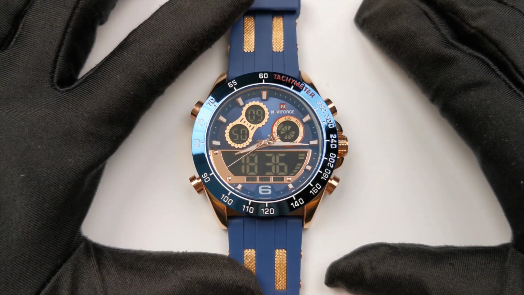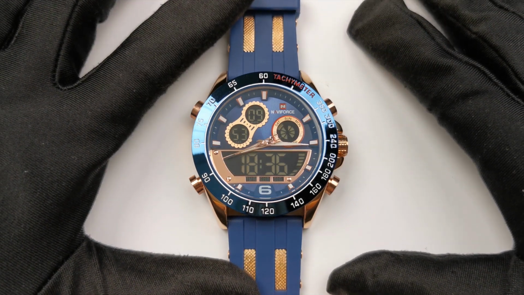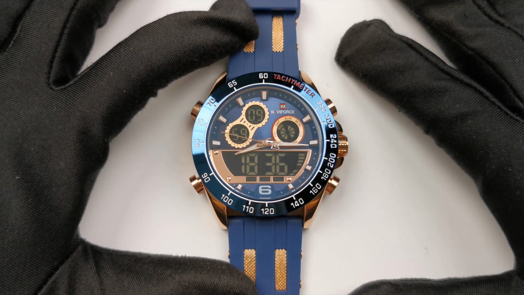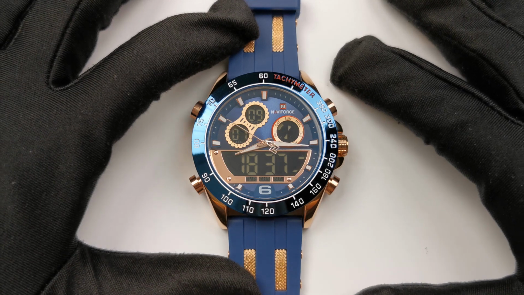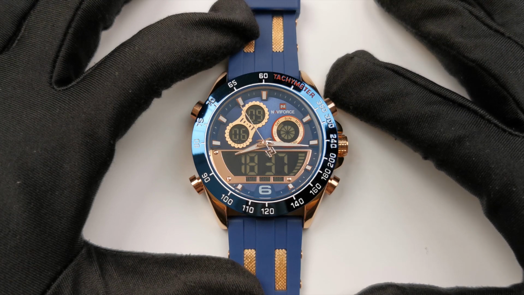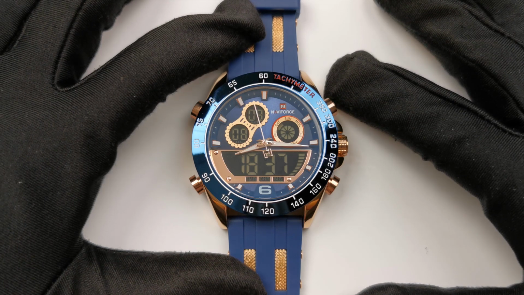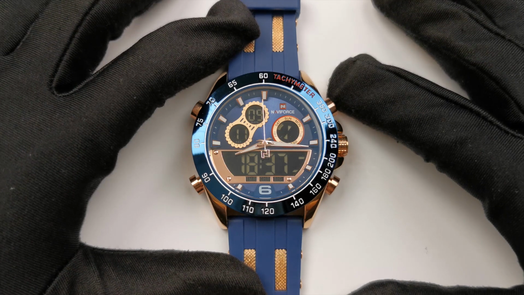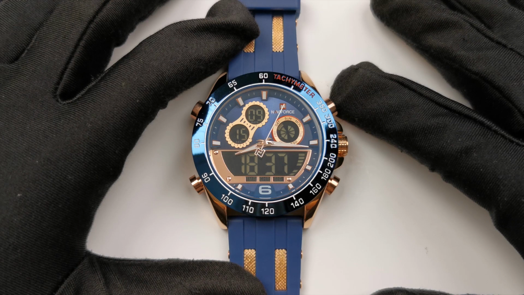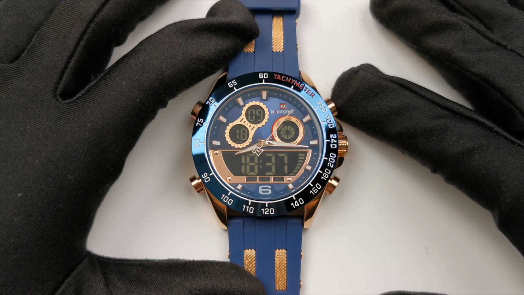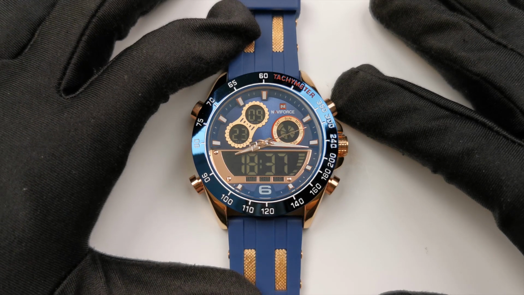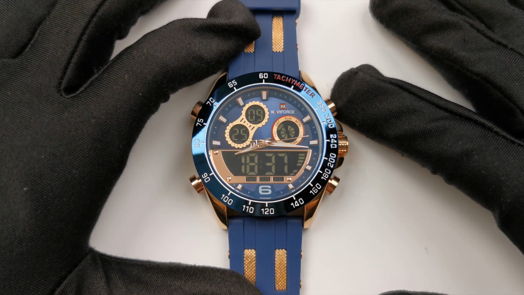Now is the dual time mode setting. The dual time function mode is used to set and display the time of another different area. When setting the dual time function, only the hour can be set. The minutes and the seconds cannot be set, and will be synchronized with the minutes and seconds in normal mode. Now let me show you how to set the time in this mode.